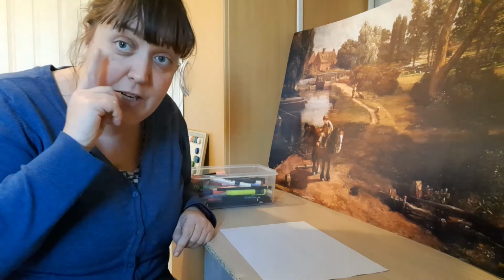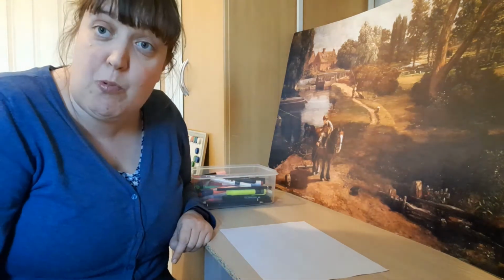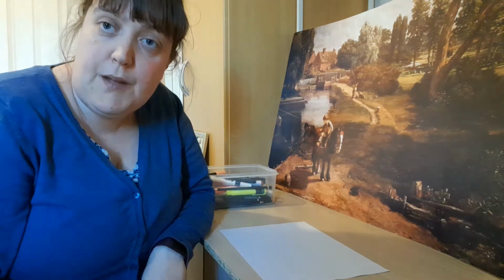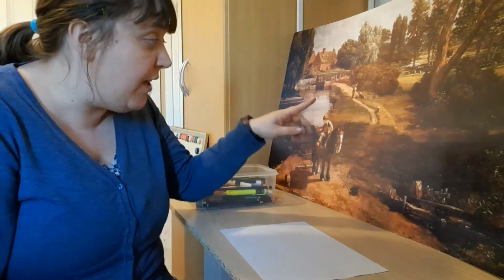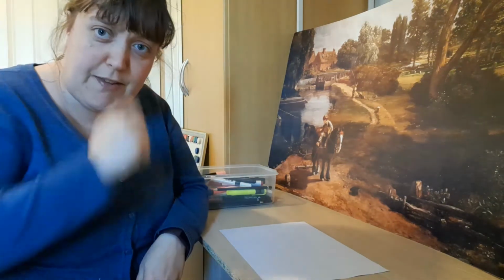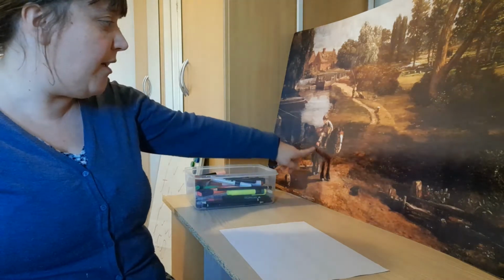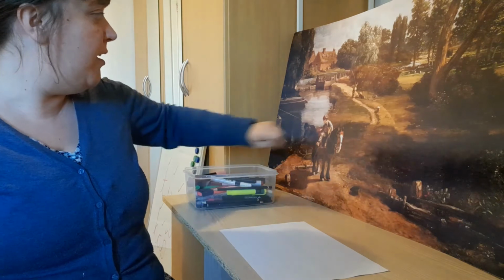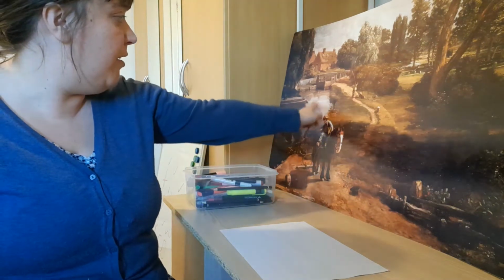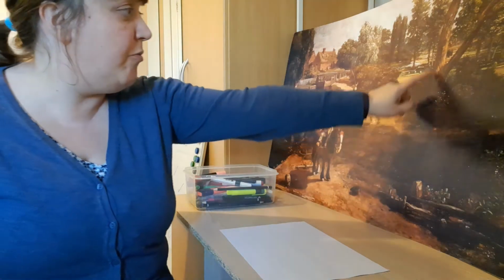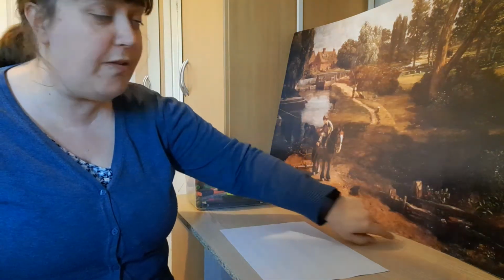The first thing I need to do is look and see what's in the picture. By looking at the picture carefully, it helps me to know what I need to draw. So let's have a look. I can see a horse, so I'm going to have a go at drawing a horse on my picture. And I need to draw a stream or a river, a path, some trees, some flowers.